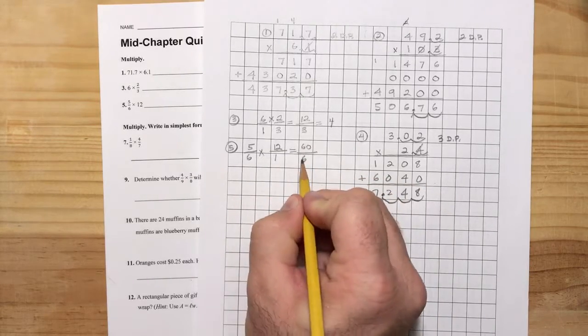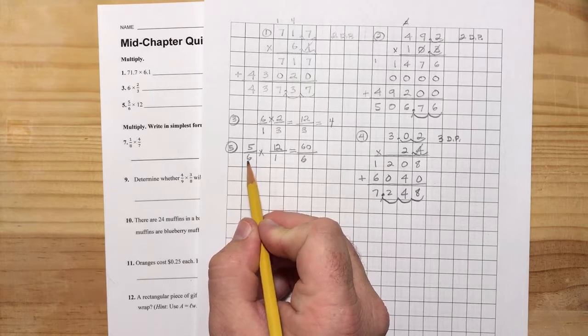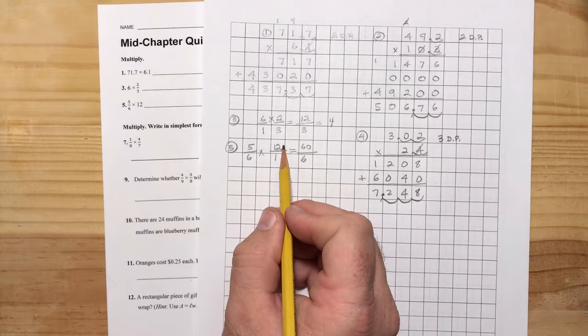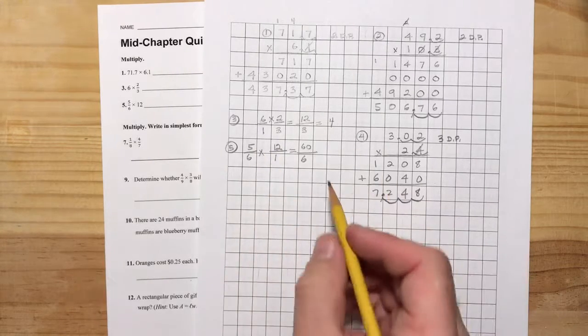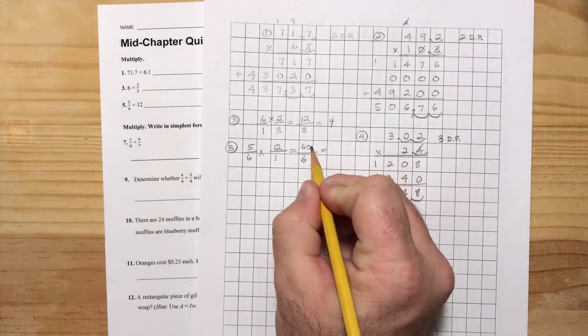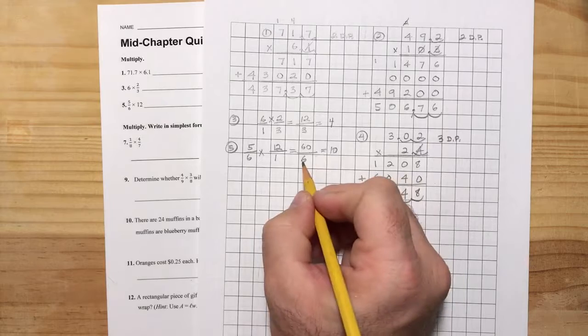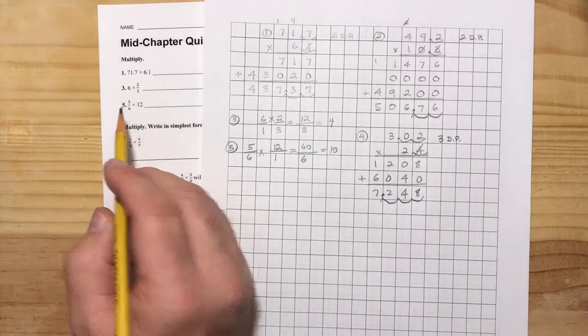And 6 times 1 is 6. I could also divide the 6 by 6 and get 1, and the 12 by 6 and get 2, to give me 10 over 1. Either way, I know that 60 divided by 6 is 10, because 10 times 6 is 60. So the answer to number 5 is 10.